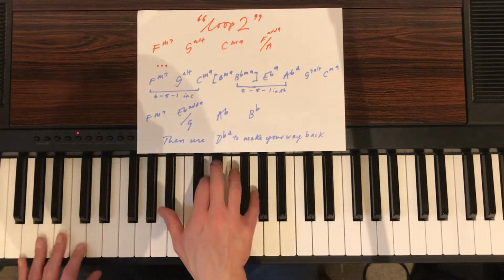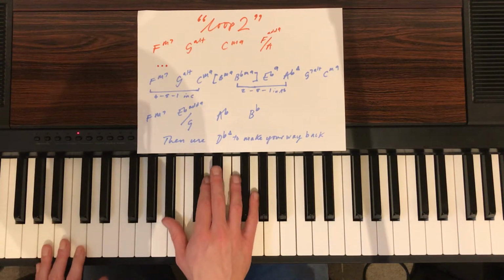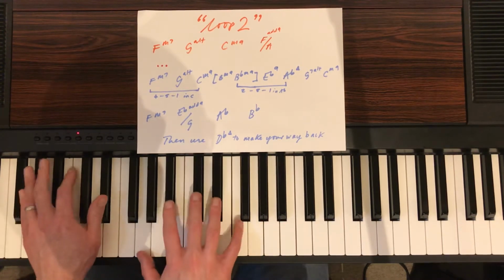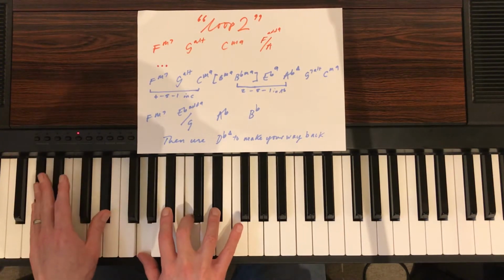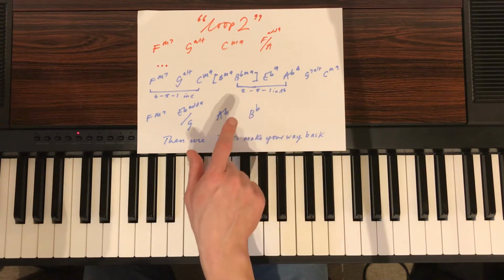But then using that voicing, what I heard in my head was this move, which you hear so often, a move that you tend to hear a lot in all kinds of contexts.